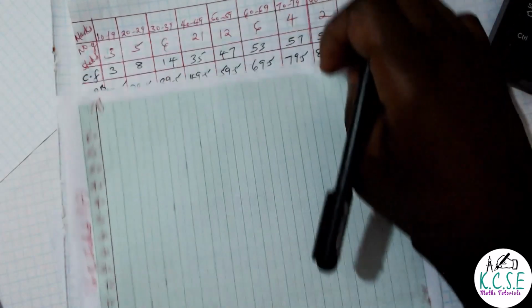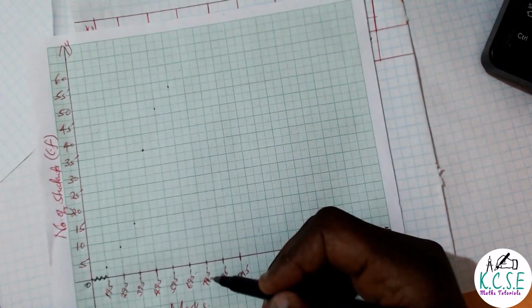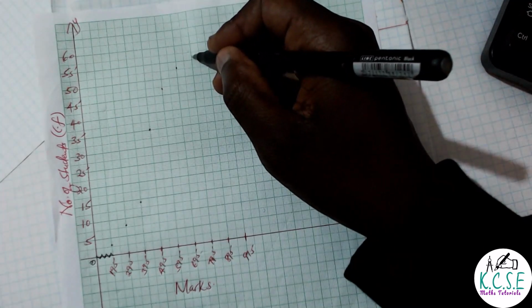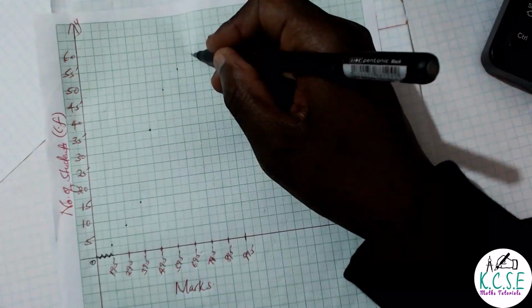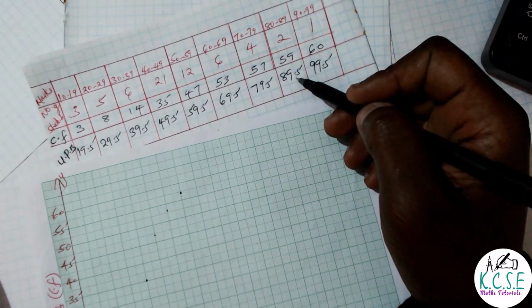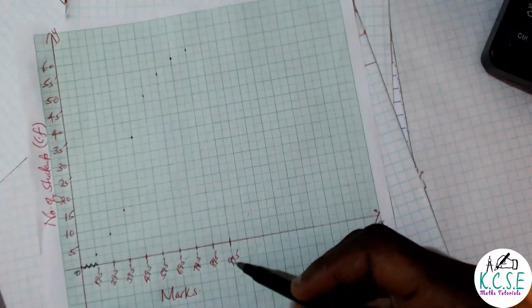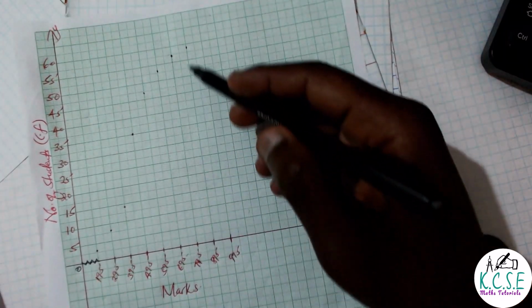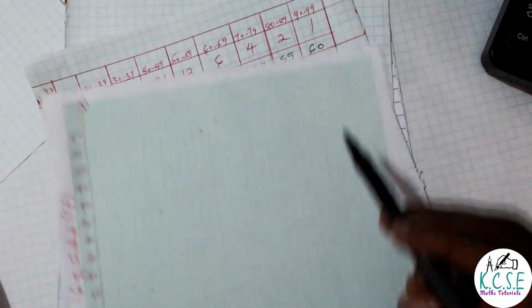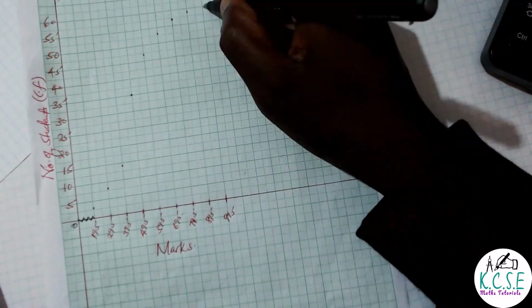And then the next one is 79.5, 57. So 57 is there. Then the other one, 89.5, 59. So 59 is there. Then the last one, 99.5, 60.